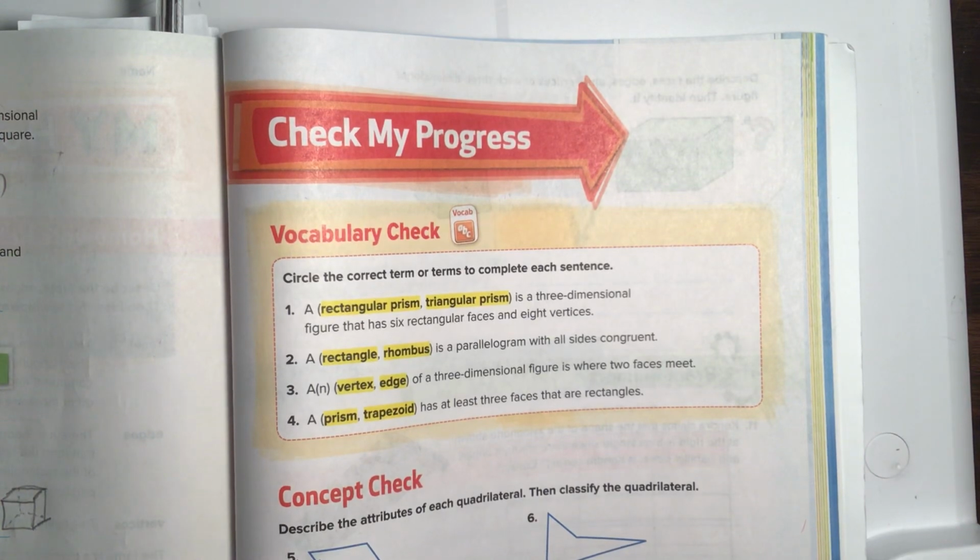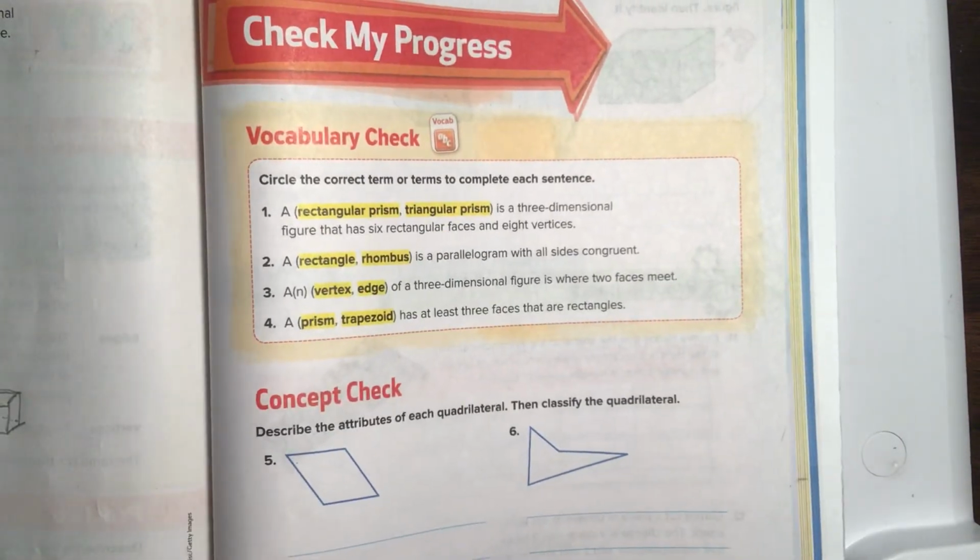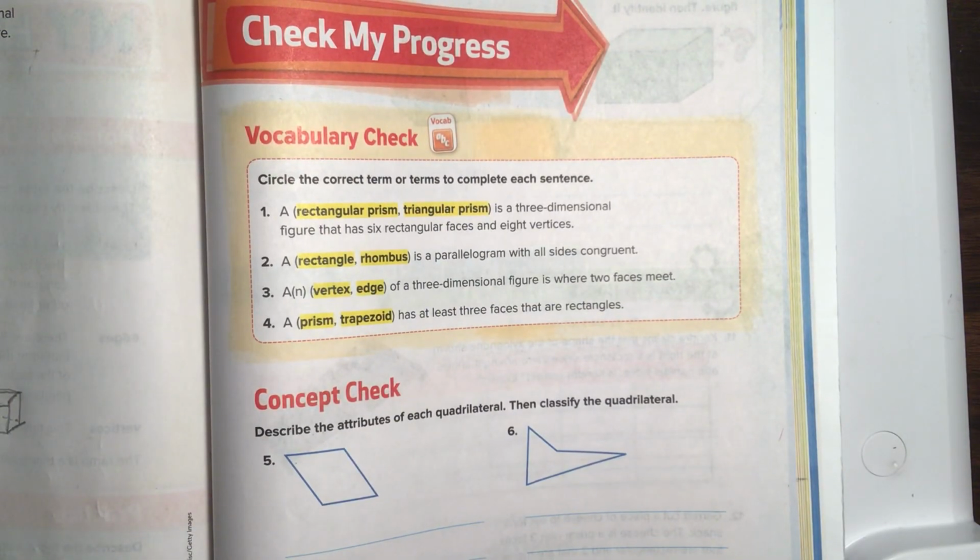So this is Math with Mrs. Cox, and we are working on Chapter 12 and the Check My Progress that is on page 947. Okay, in this Check My Progress, we are going over some vocabulary words.